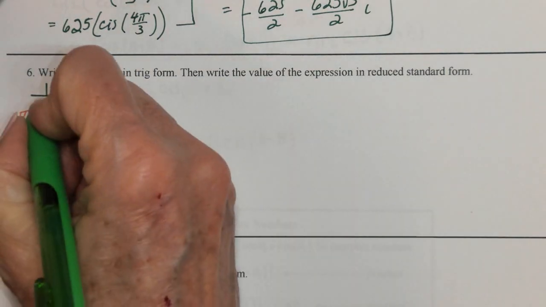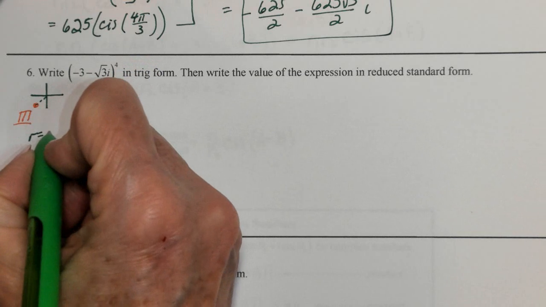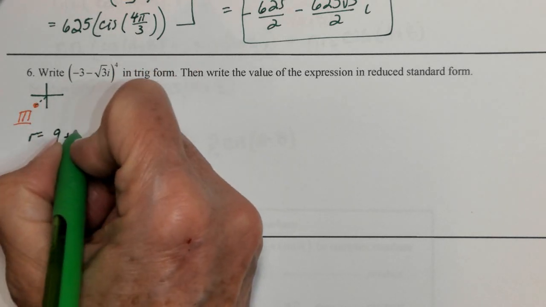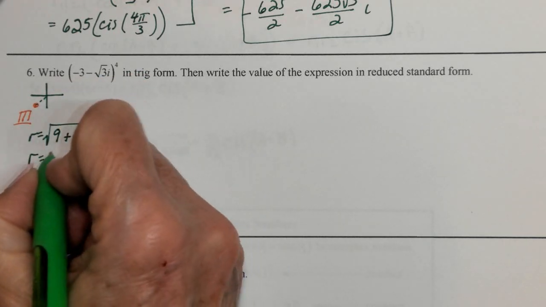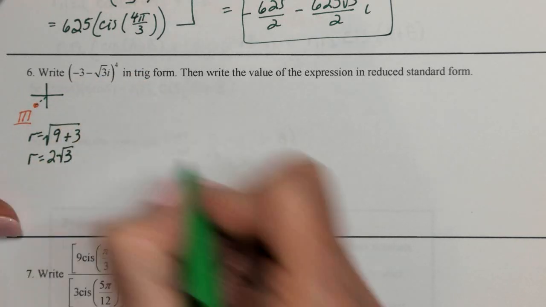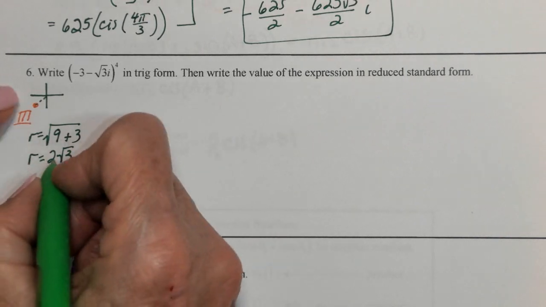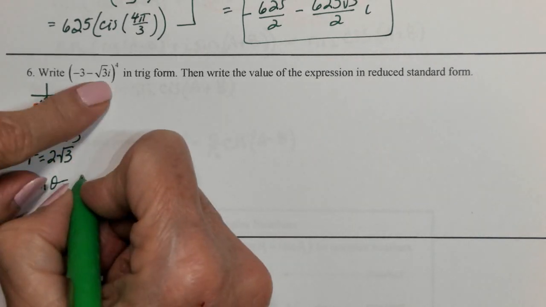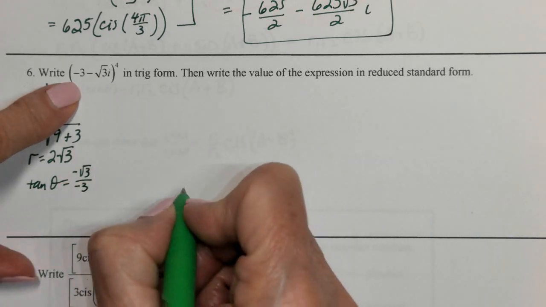To get r, it is equal to the square of negative 3 plus the square of square root of 3, under the square root. That is the square root of 12, which is 2 square root of 3. And then for theta, tangent of theta is b over a, negative square root 3 over negative 3.